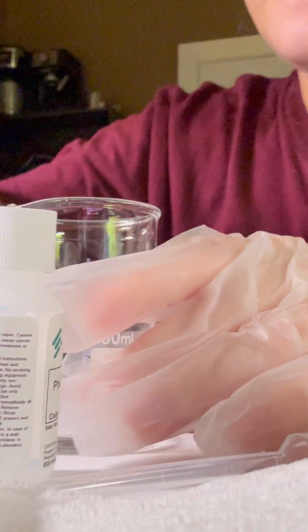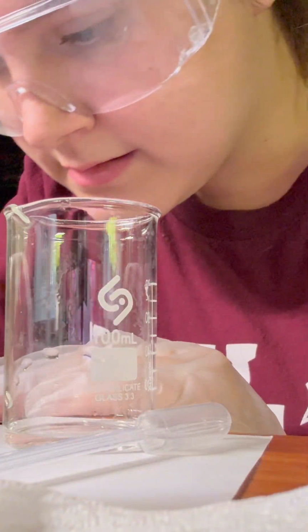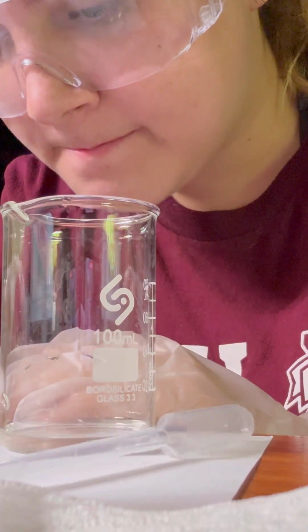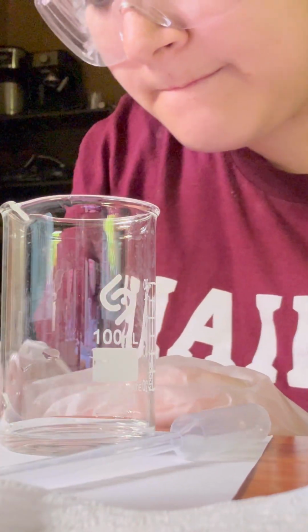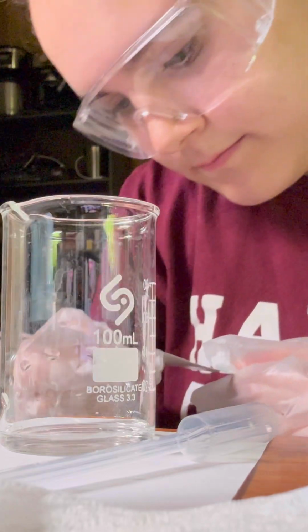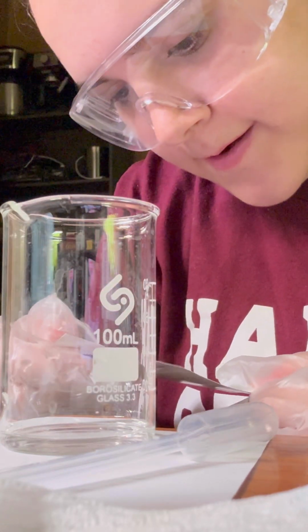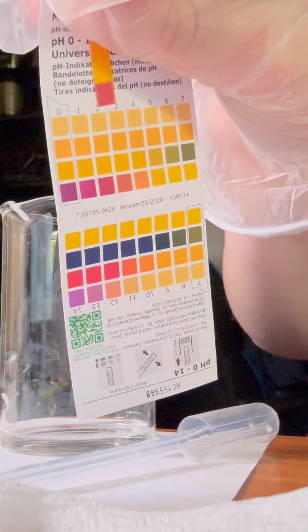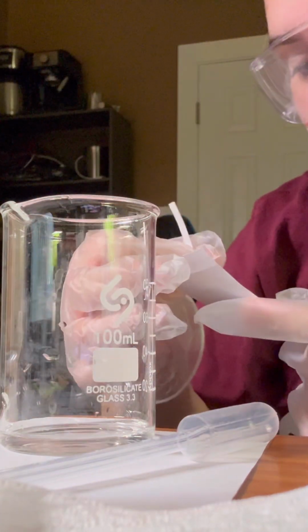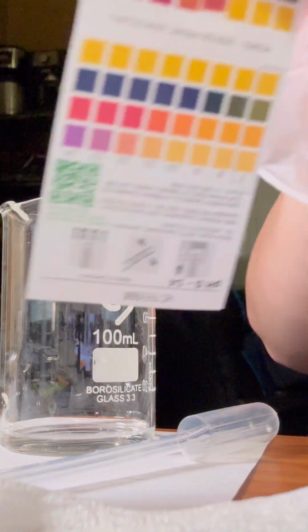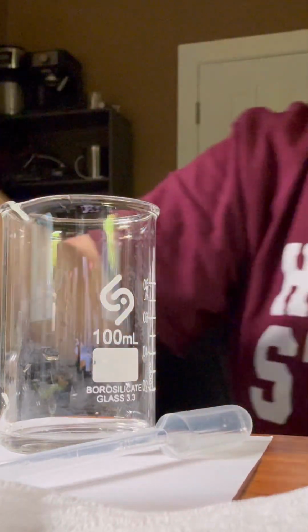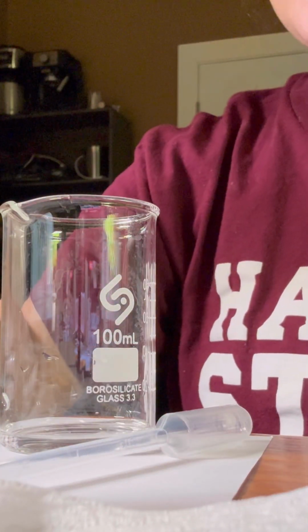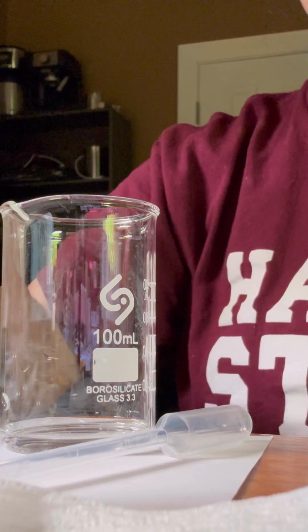Alright. So let's see what the pH of this is. It would probably be around 2 or 3. I would probably say right now it's closer to 3. So that's the pH of the solution, and let's see what's next.